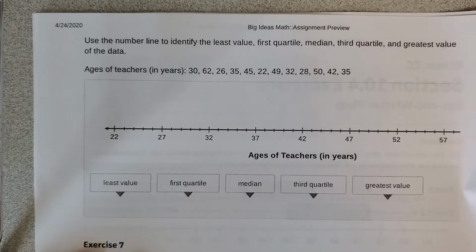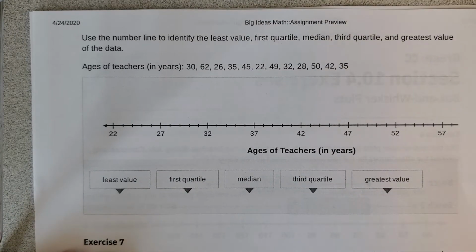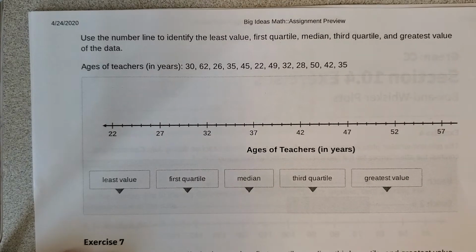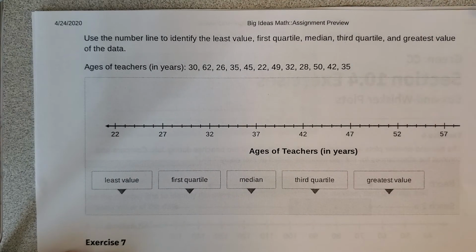So number 5 says, use the number line to identify the least value, the first quartile, median, third quartile, and greatest values. So we are making a box and whisker plot here. The first thing we need to do is order our numbers from least to greatest.